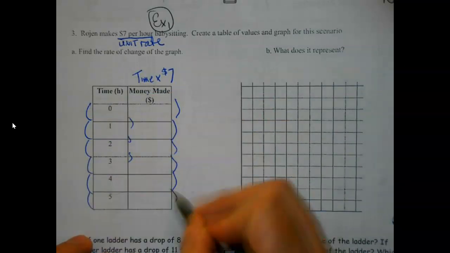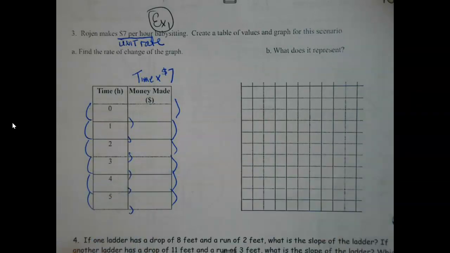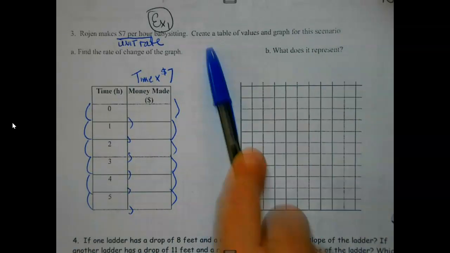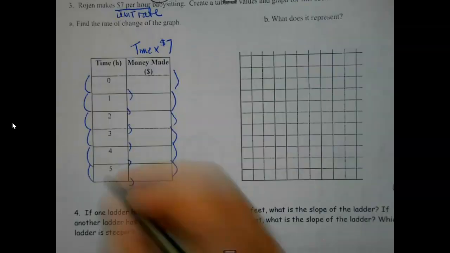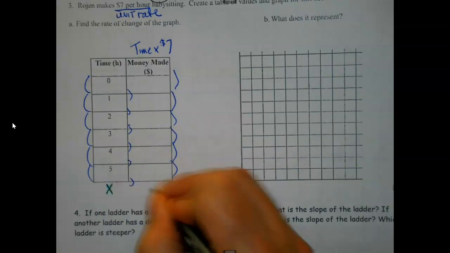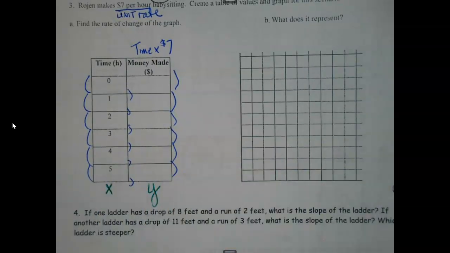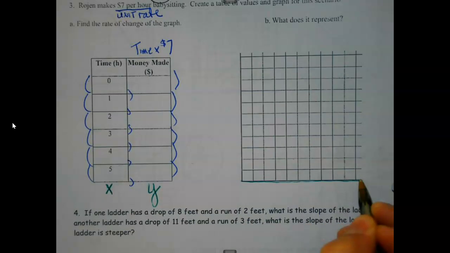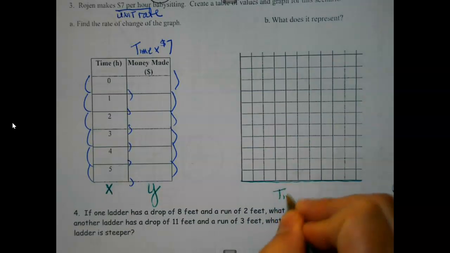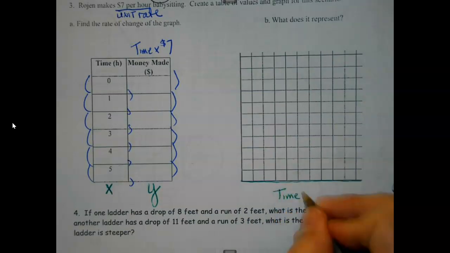Now, you may sit there and say, well, wait a minute. Like, there's nothing on the edges. How do I know what's going on here? And I'll put it this way. If this is x and this is y, my x-axis is going to represent time.